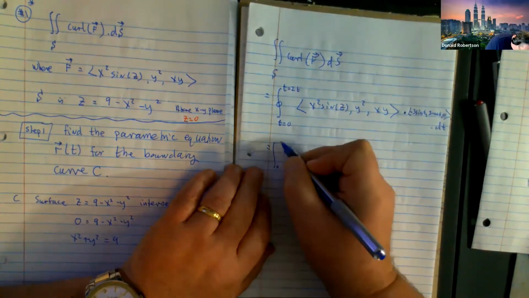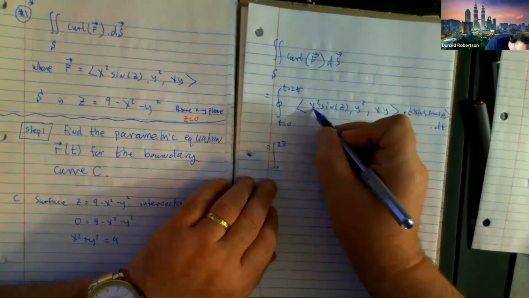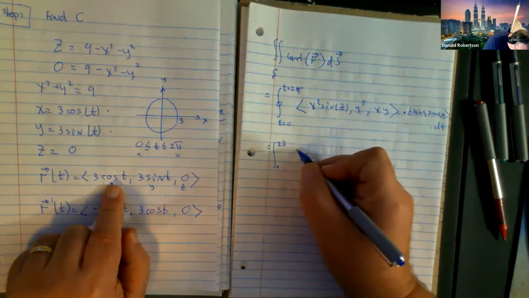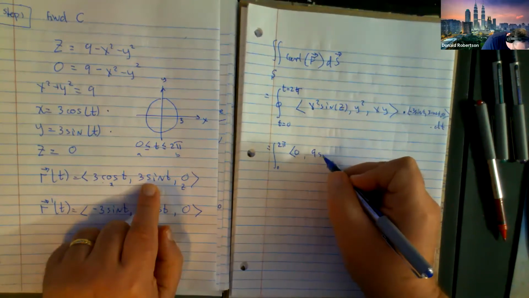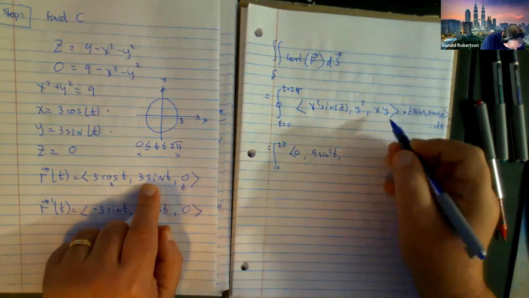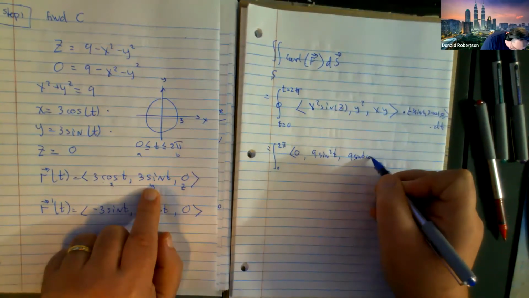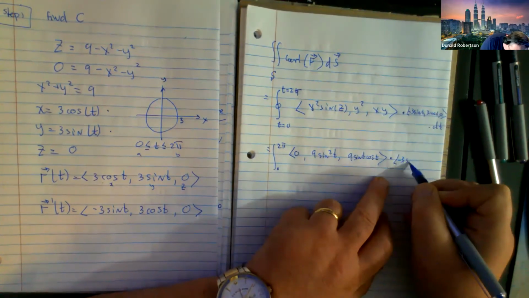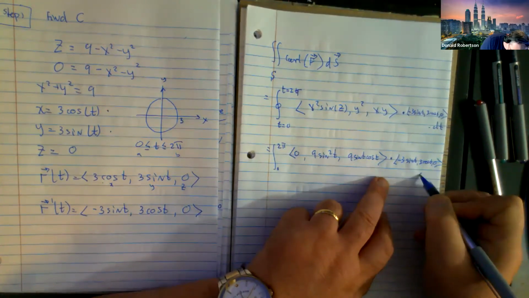So it's going to be the integral from 0 to 2 pi. X is that guy, but sine of 0 is 0, so I don't care about that, that's 0. Y squared is this guy, and xy is this times this. Dot product with that guy, and 0 dt.